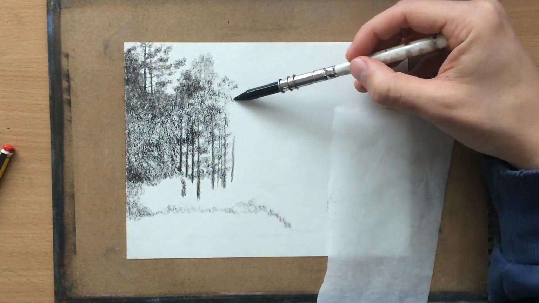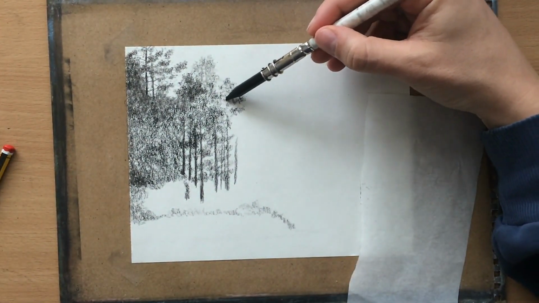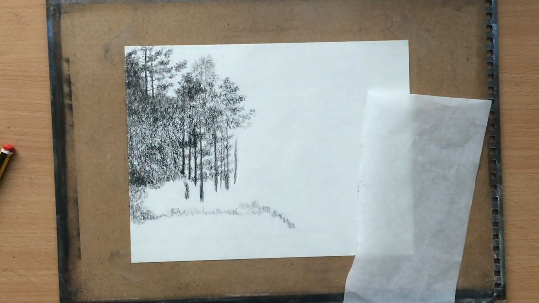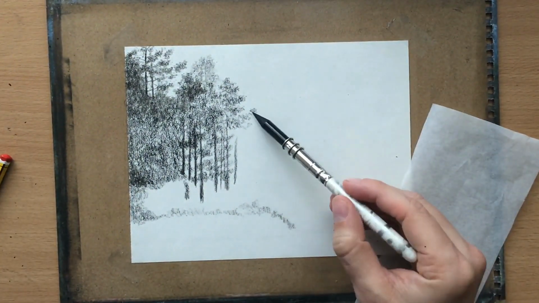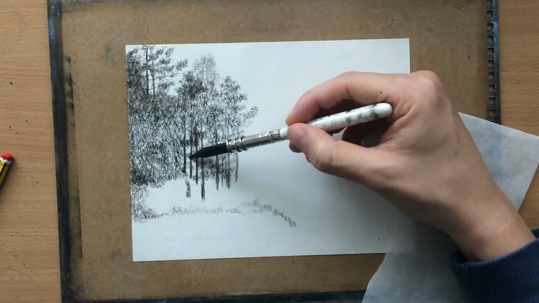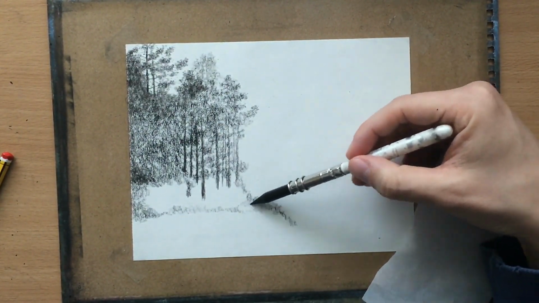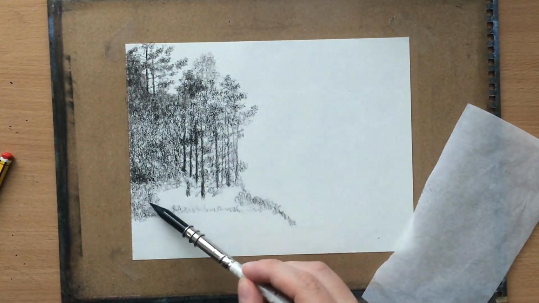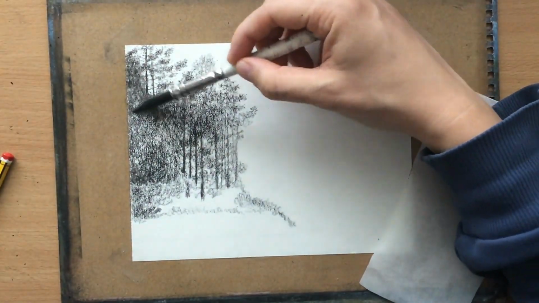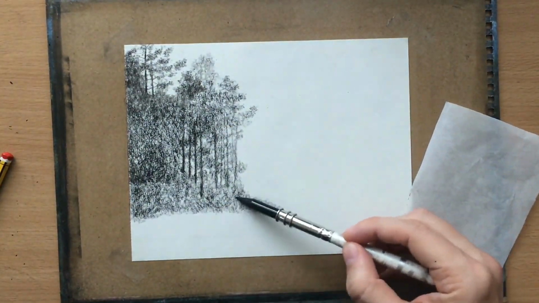So I'm trying to use short circular strokes and to make them from different directions, to avoid making it look too uniform and artificial. And also, as you can see, my woodless charcoal pencil is very sharp here. I occasionally just resharpen it because I like to have a nice tip when doing this tree work.